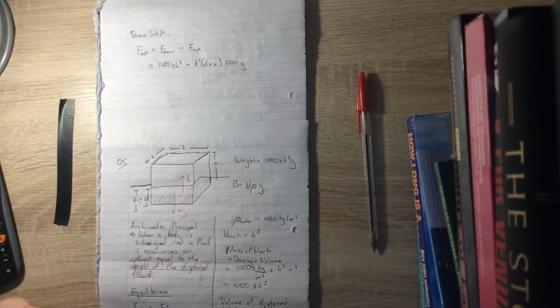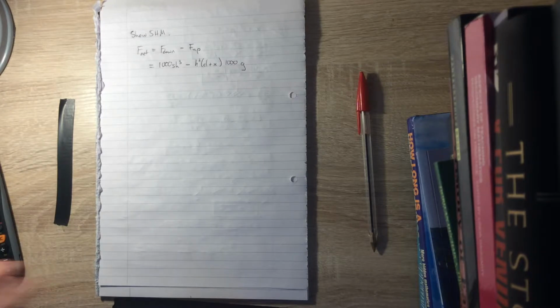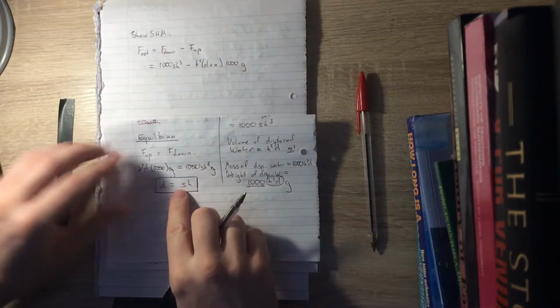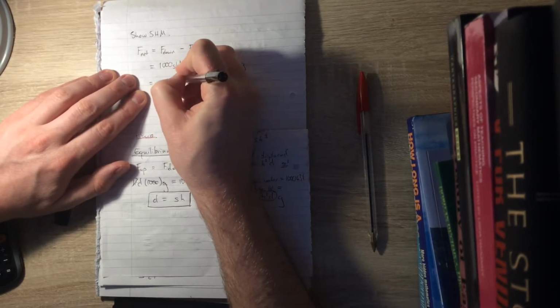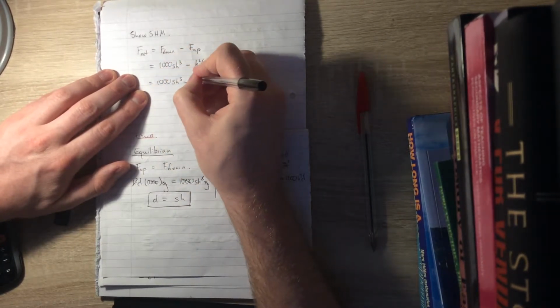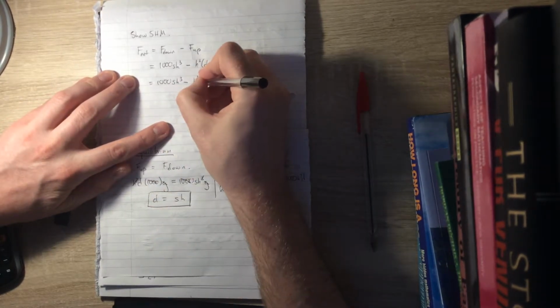Okay, so if we keep working through here, what are we going to get? We know that our equilibrium distance, d, is going to be s h, so we can sub that in. We're getting 1000 s h cubed minus h squared times d, which is s h now.